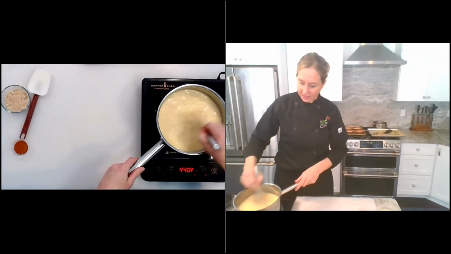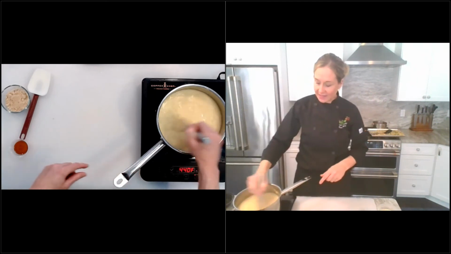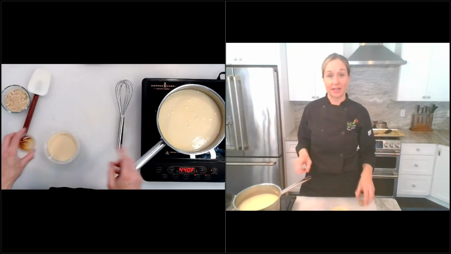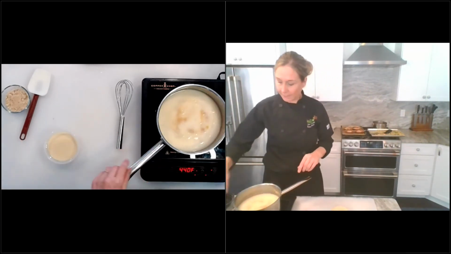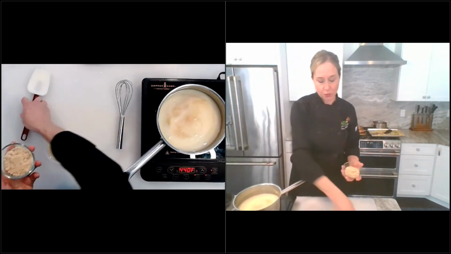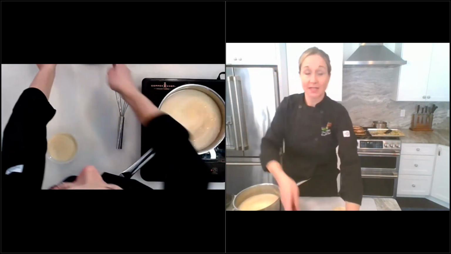Okay, so we want to get this nice and cooked here. And at the same time, we're going to add our vanilla right here and a little bit of brown sugar, and that's going to help sweeten this. And also what's going to help sweeten this is some sweetened condensed milk.